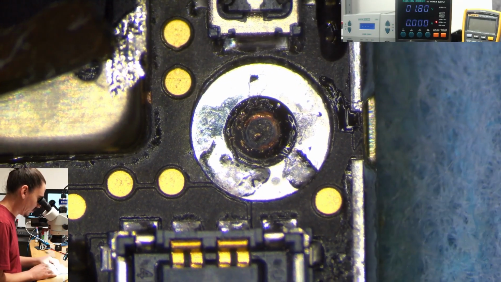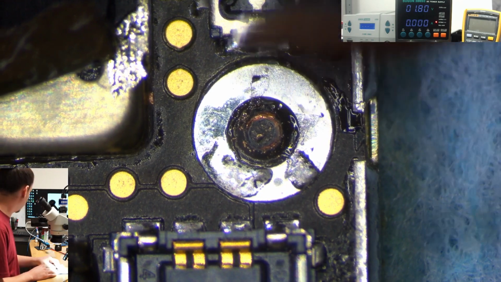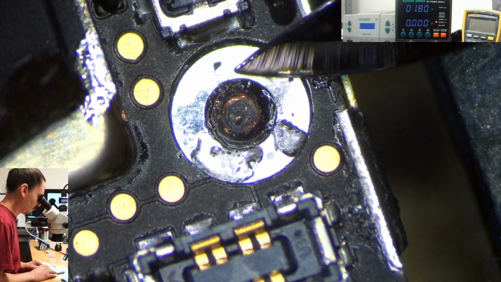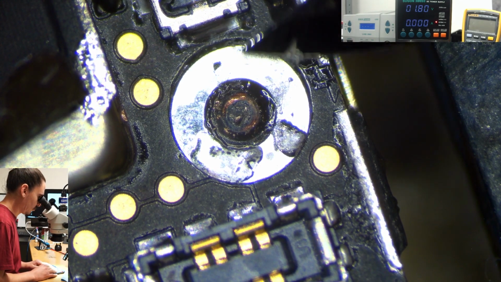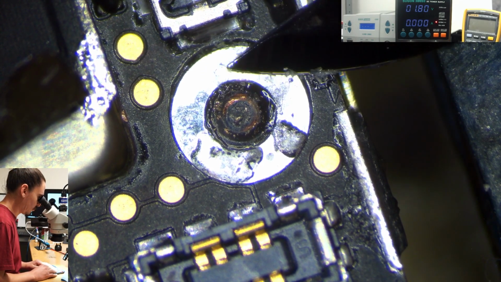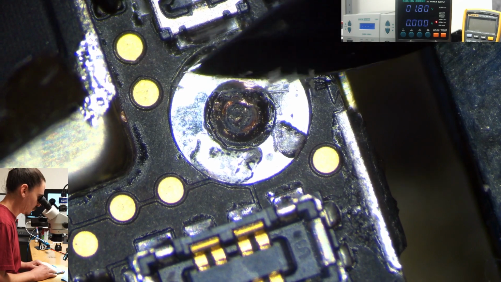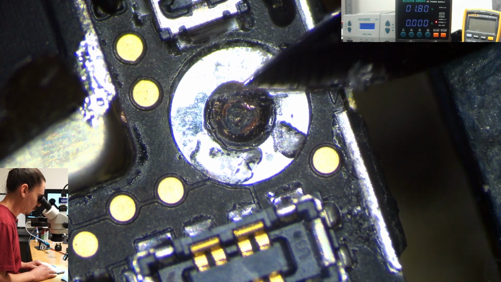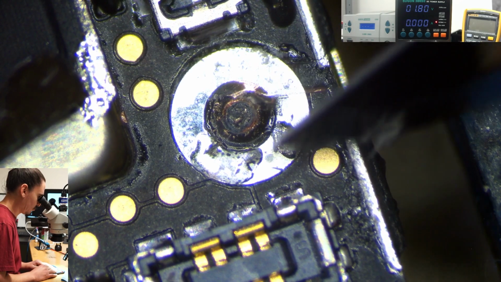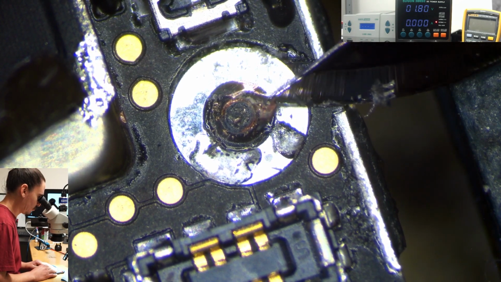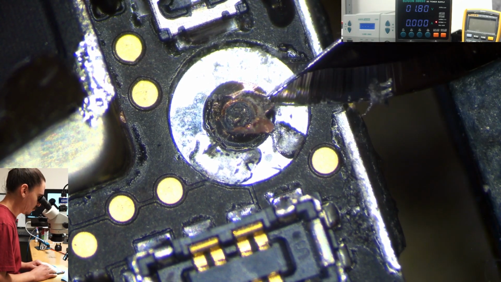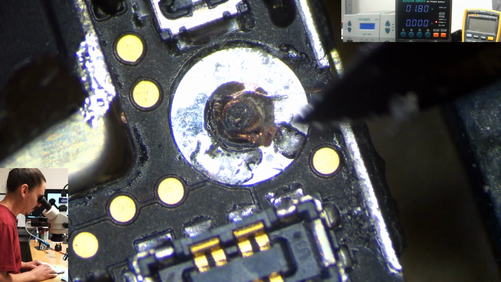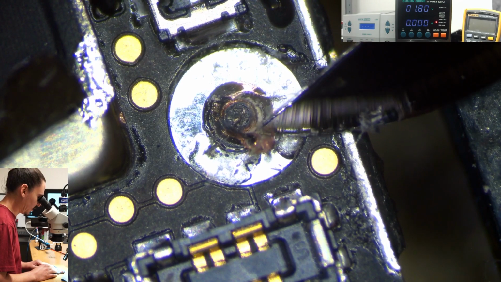So I'll just take a sharp razor blade and start scraping here. And I'm hoping none of these lines are cut.